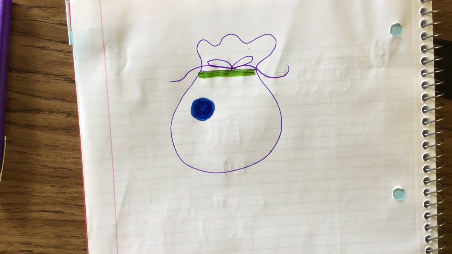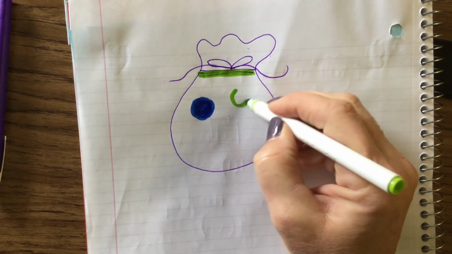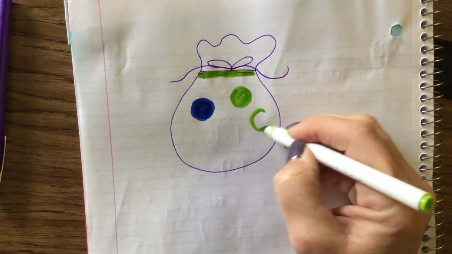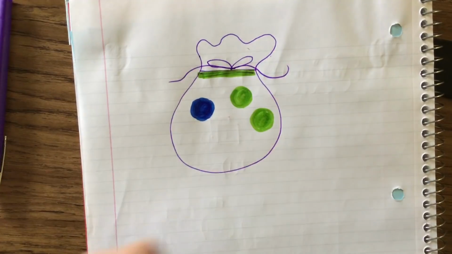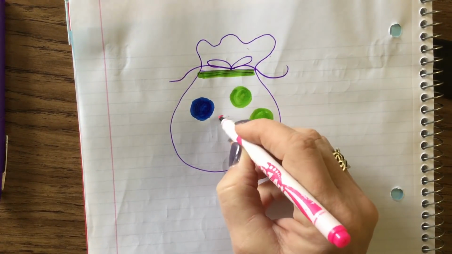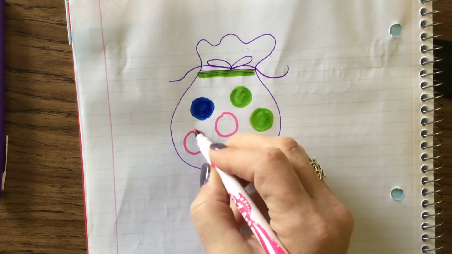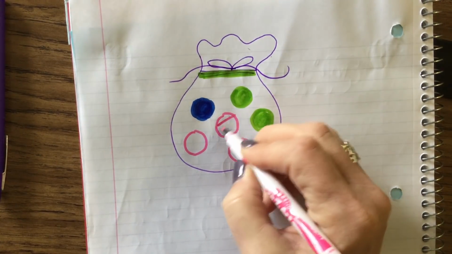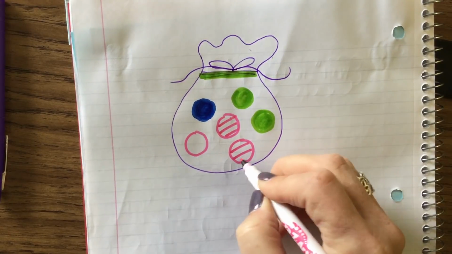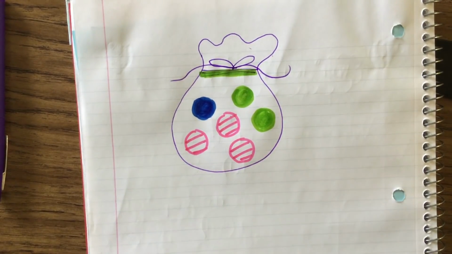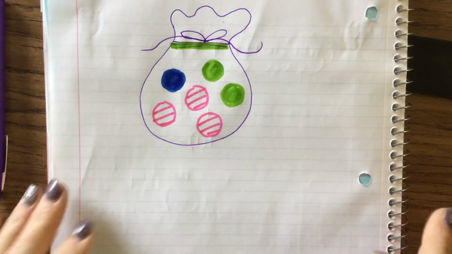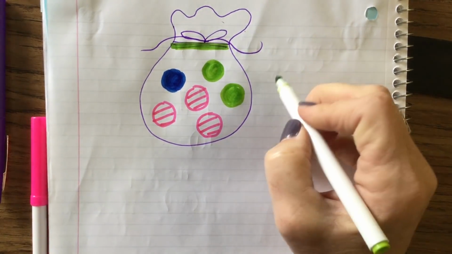I want you to put in 2 green, and then we're going to add 3 pink striped. Okay, so we have 3.